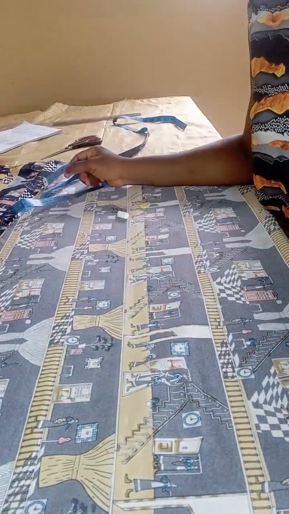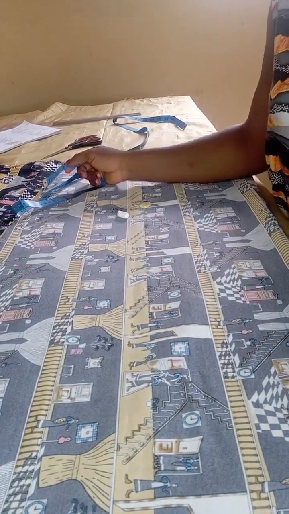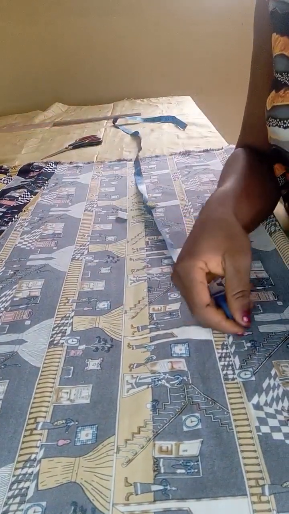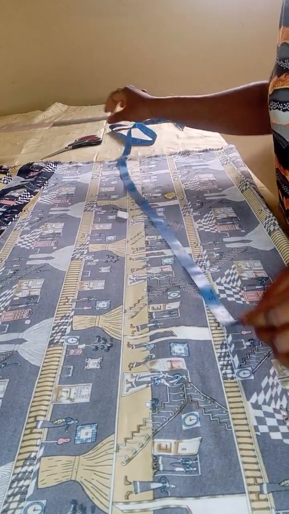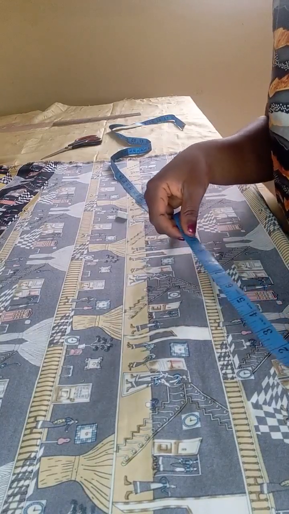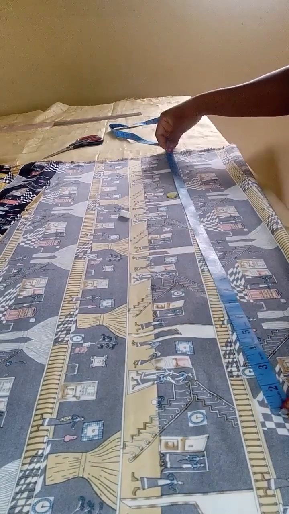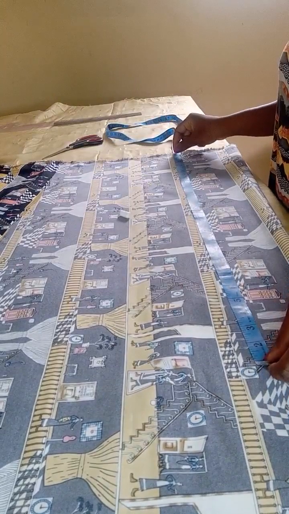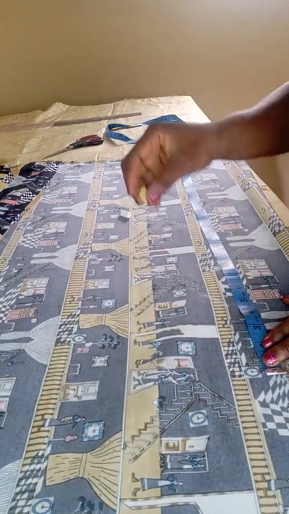We will be using our hip measurement for the waist measurement, and the hip measurement I'm having here is 44 inches. 44 inches divided by 4 is 11 inches. First of all, let me take the knicker length. The knicker length is 27 inches plus 2 inches for folding allowance. Altogether is 29 inches.